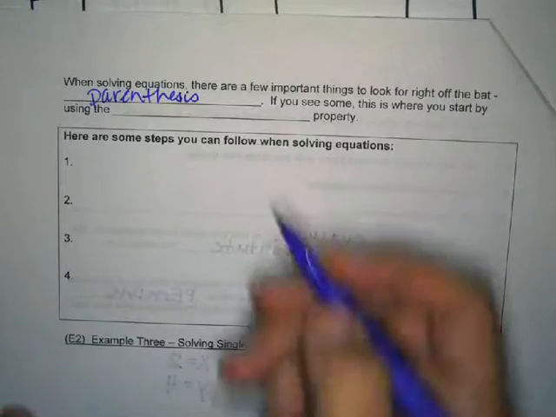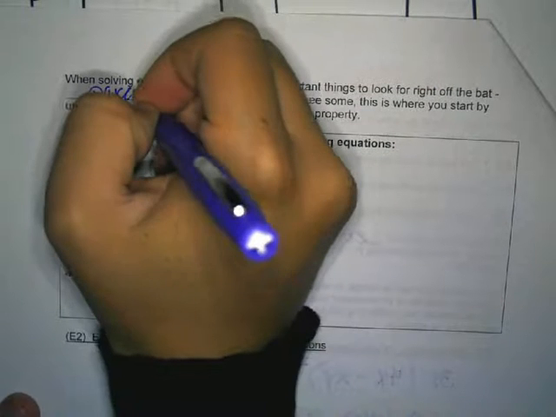By using the what property? Anybody? Starts with a D? There you go, distribute it.